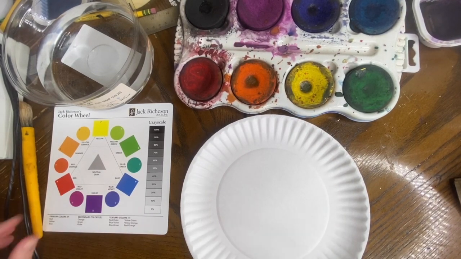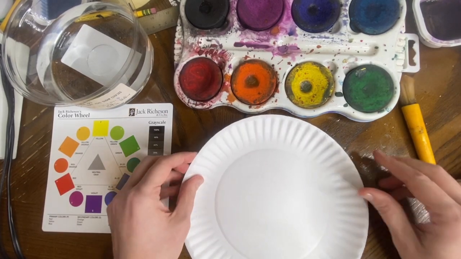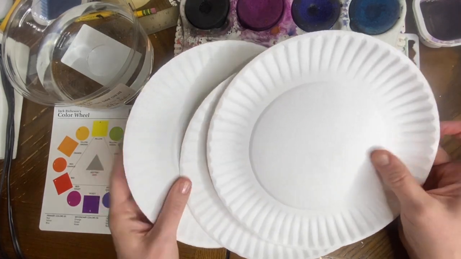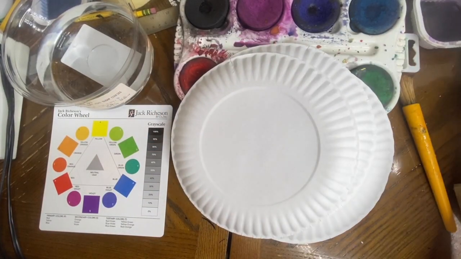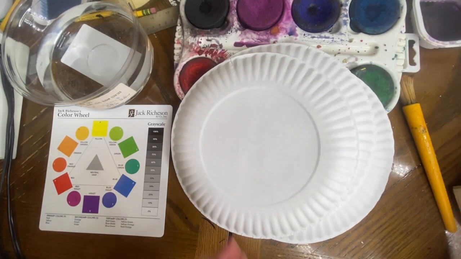Okay, so today we're starting with a mystery. What are these things going to be? Who knows? Okay, you're going to get 3 plates. 1, 2, 3. On the back, you have to write your name on all 3 plates. I suggest you do not do it in Sharpie, because it's going to bleed through and it's going to show on the other side.